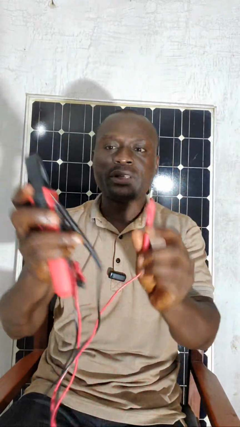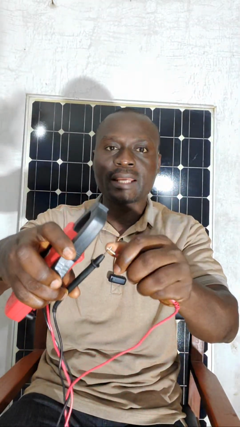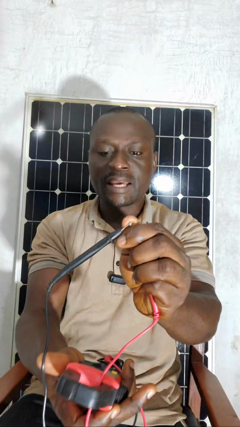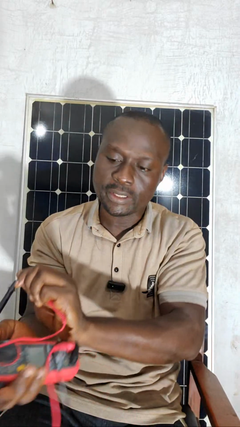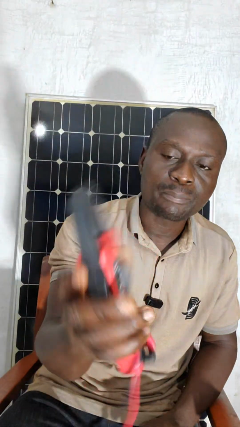If you want to measure the short circuit current, within the week I will do a practical video on it. This is a clamp meter. You short, for example, these are the terminals of the solar panel, positive and negative. So you bridge them, that is, you connect them together. Then you use this clamp meter to clamp on any of the terminals, and it will give you the current. You will do the settings here on the clamp meter.